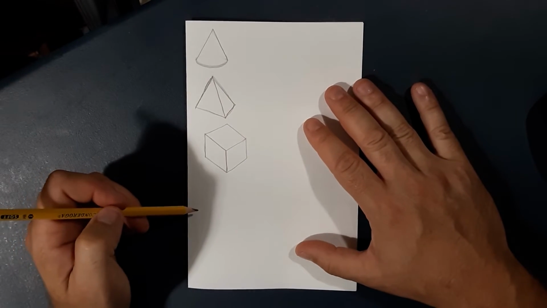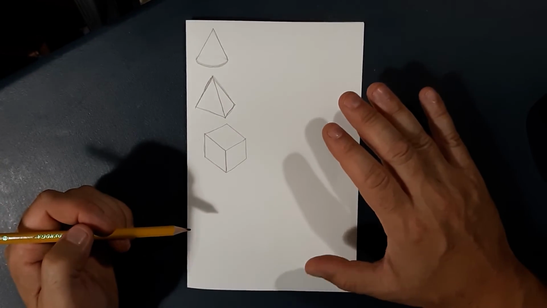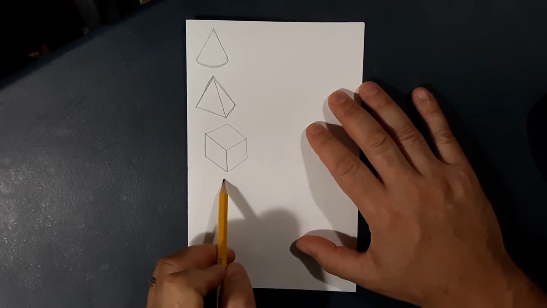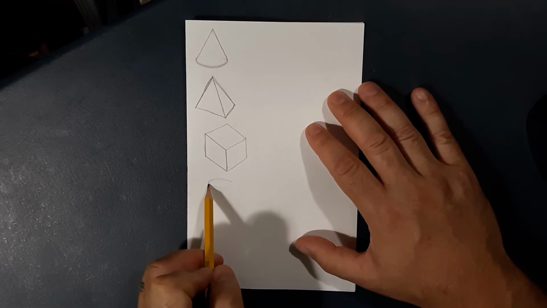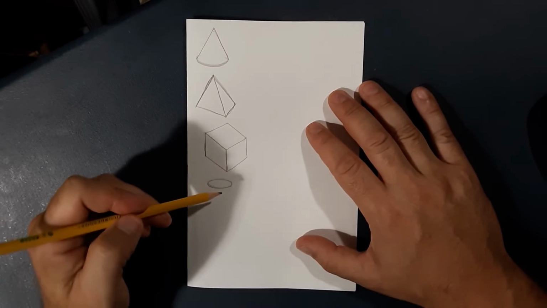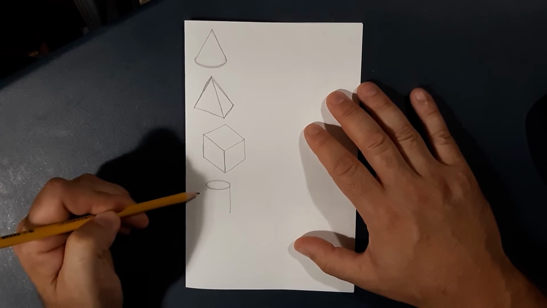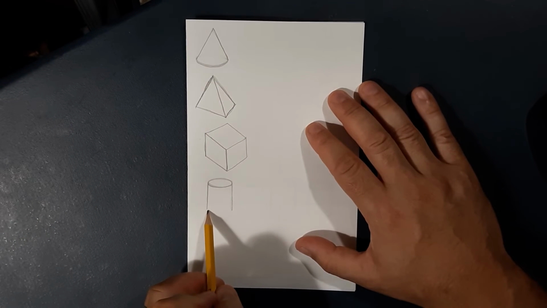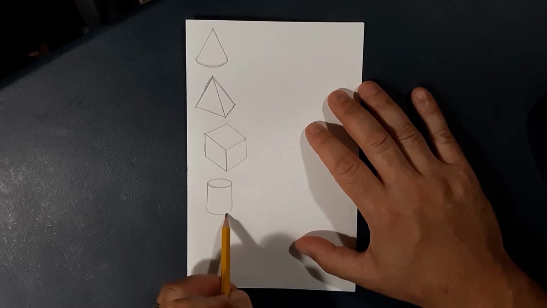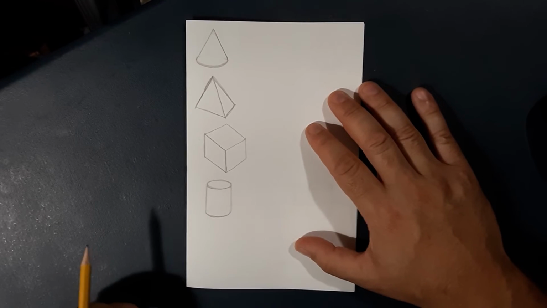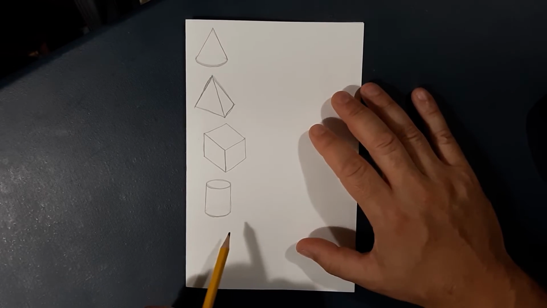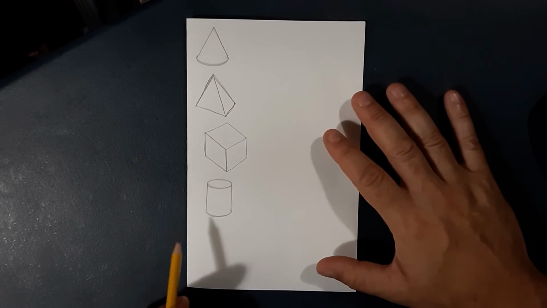Okay, next we're going to do a cylinder. This is going to be a combination of a square, a rectangle, and an oval. So let's start with an oval. And then we draw two sides to it. And then we draw the bottom. Notice how even on the bottom here, I draw the full ellipse. I left the top side a little lighter because theoretically that's the back side and we can't see it.